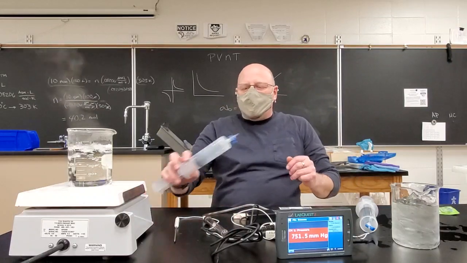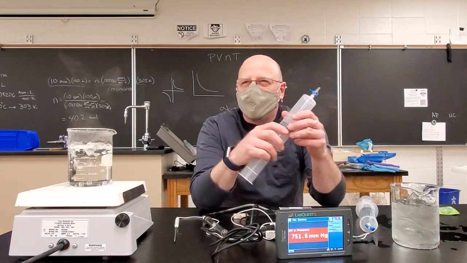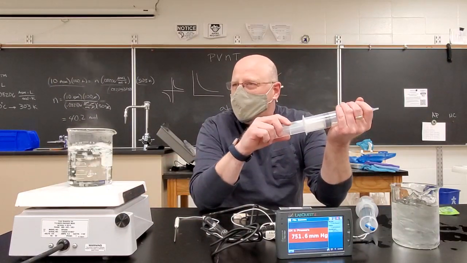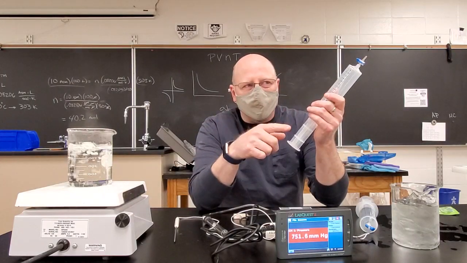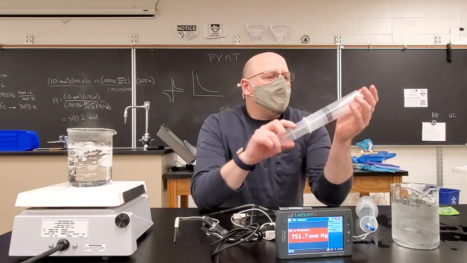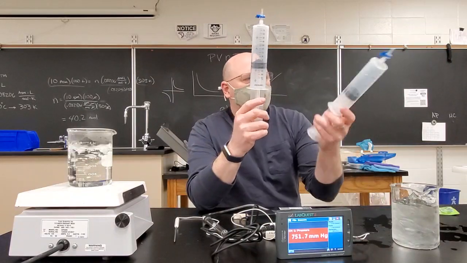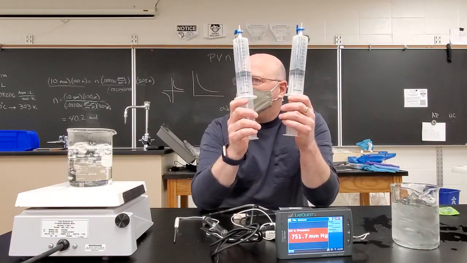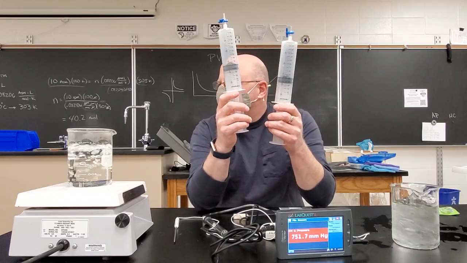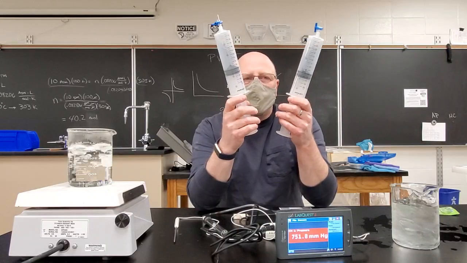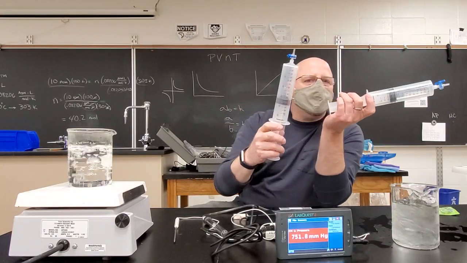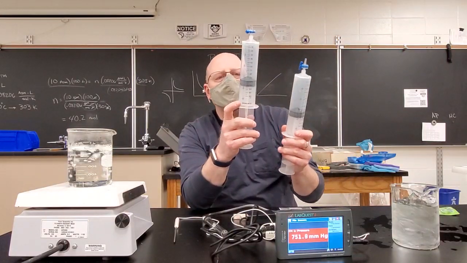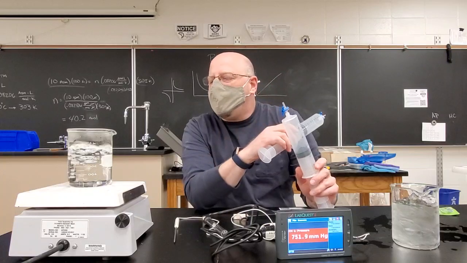All right, so in the last two activities, the first one is titled Charles's Law, correct? So we're looking at the volume and the temperature. I've got two syringes. We're going to start them both out at 100 milliliters. Your starting temperature is going to be 20. Go ahead and record that. So starting temperature 20, starting volume 100.